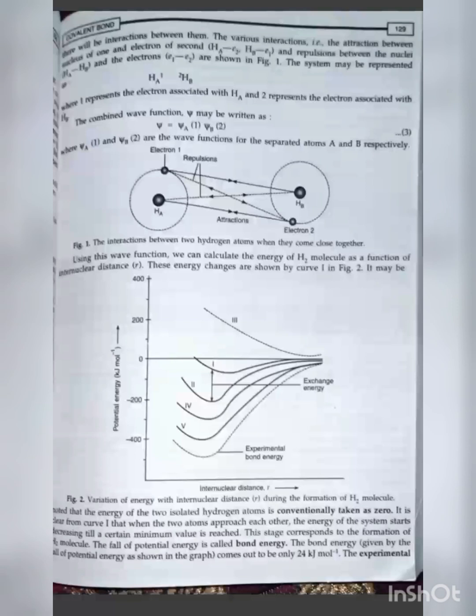It may be noted that the energy of the two isolated hydrogen atoms is conventionally taken as zero. It is clear from curve 1 that when the two atoms approach each other, the energy of the system starts decreasing till a certain minimum value is reached. This stage corresponds to the formation of H2 molecule. The fall of potential energy is called bond energy.